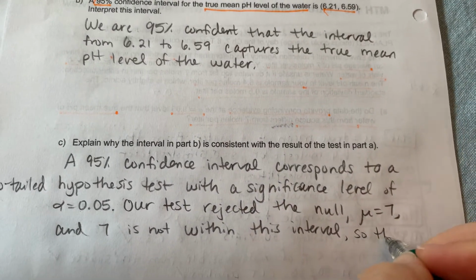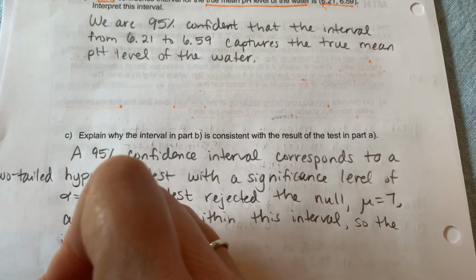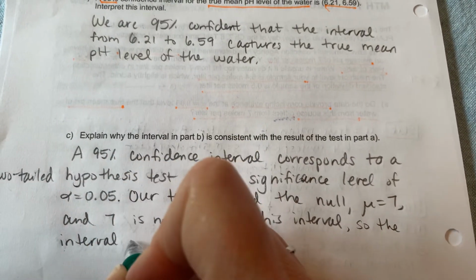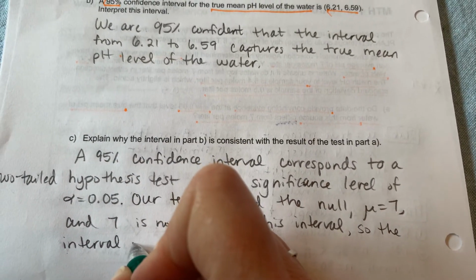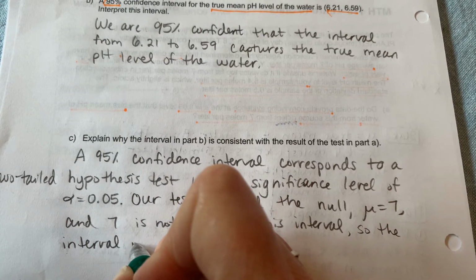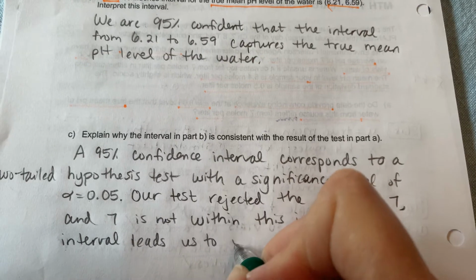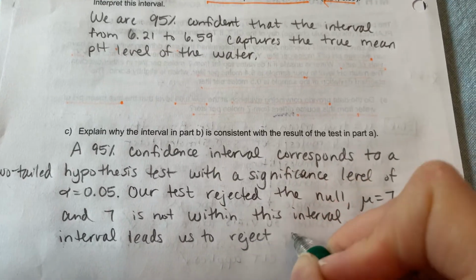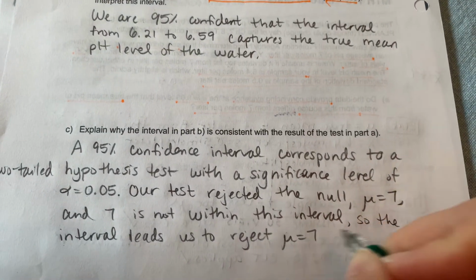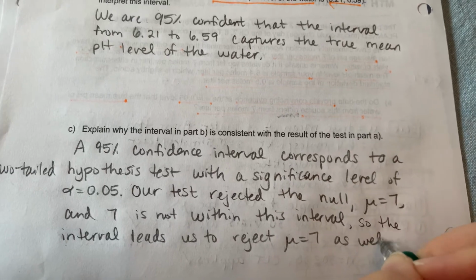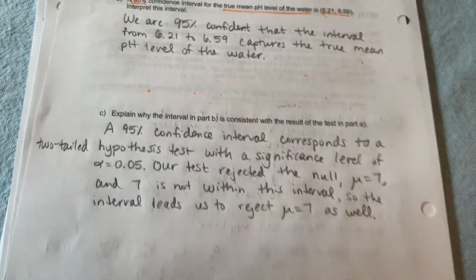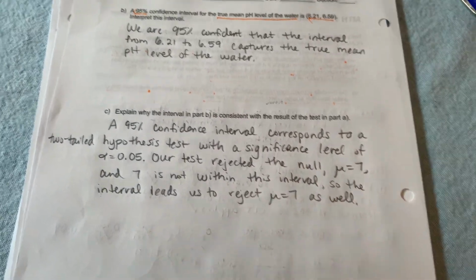So the interval leads us to reject the null as well, or reject that mu is equal to 7 as well. Okay, that's the correspondence between confidence intervals and hypothesis tests.